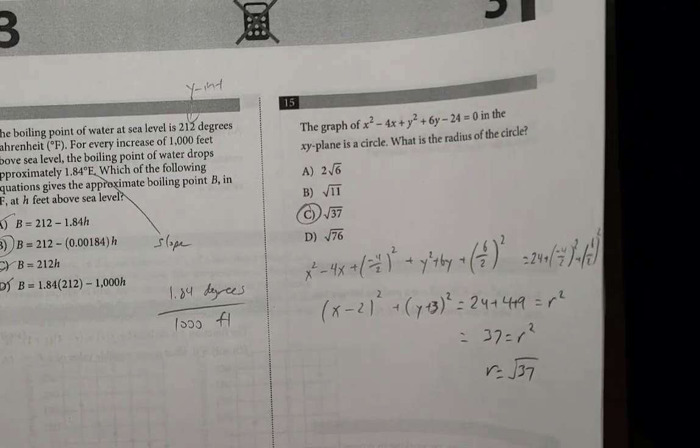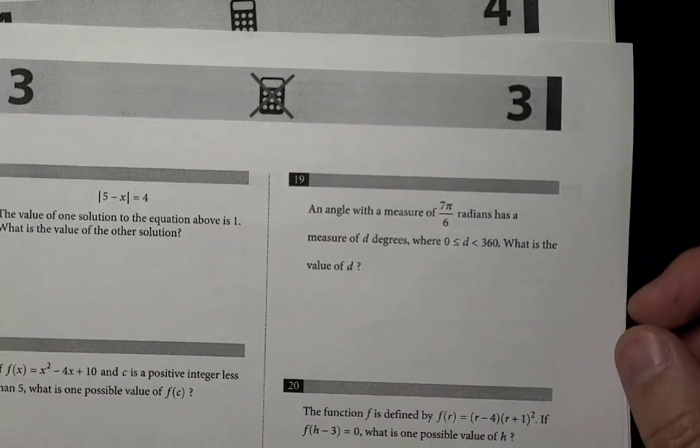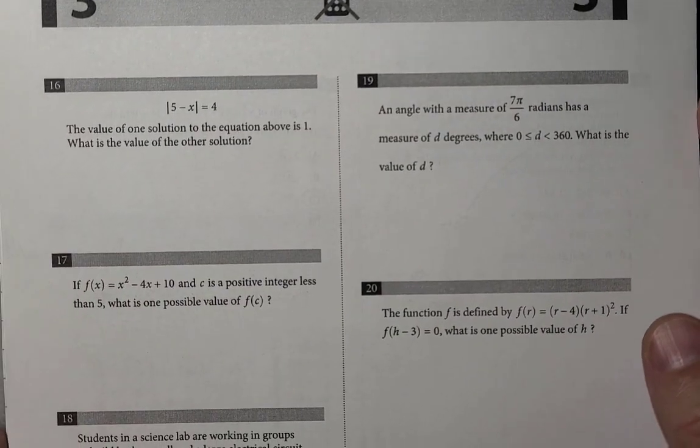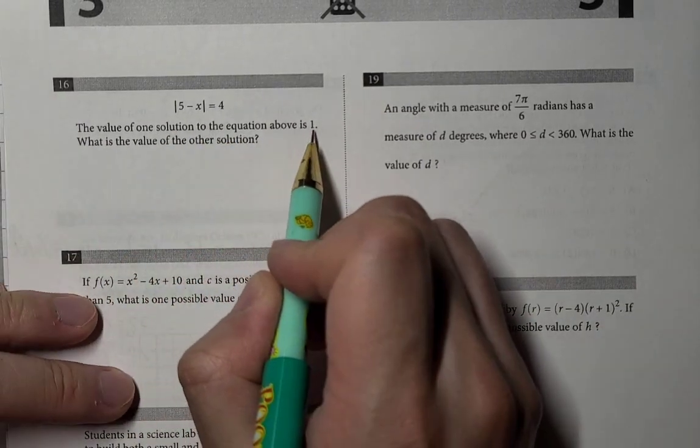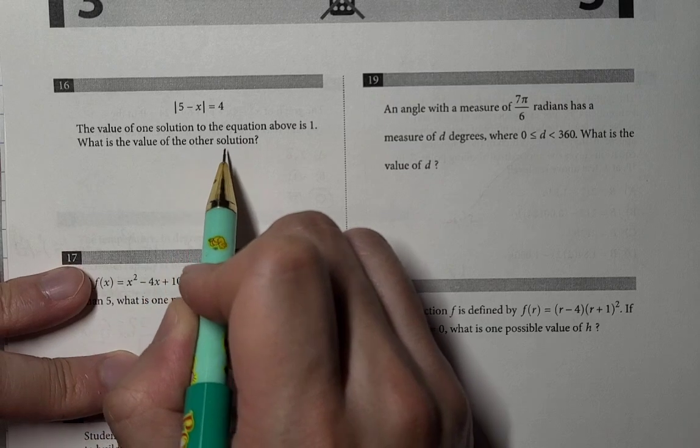Okay, moving on. Last few problems. This is no multiple choice, no more. The value of one solution to the equation above is 1. What is the value of the other solution?